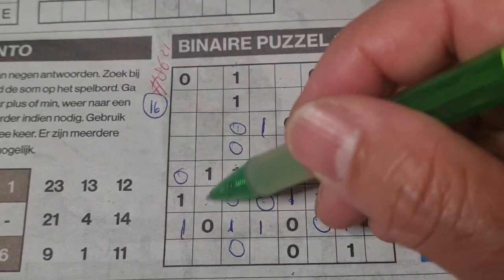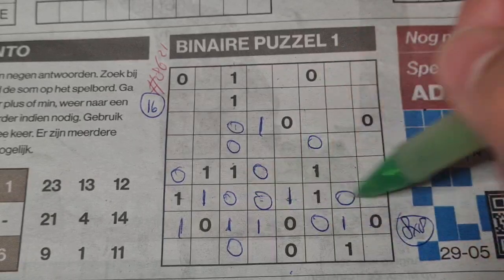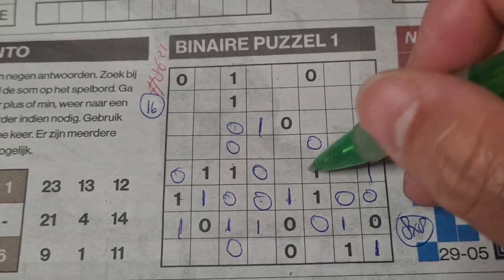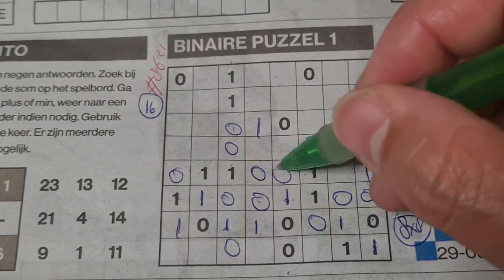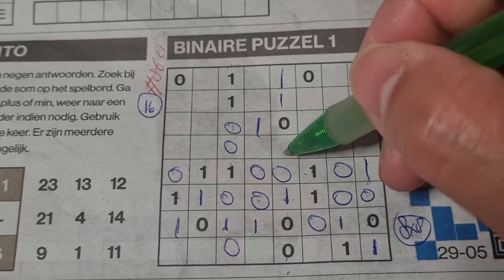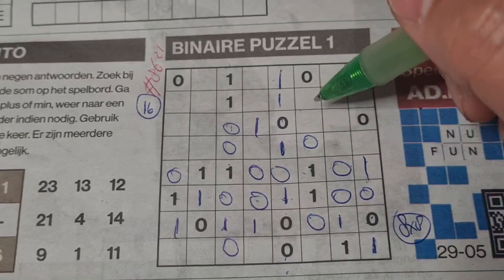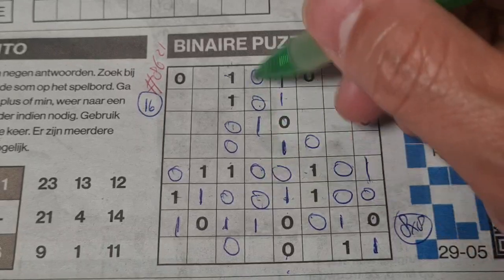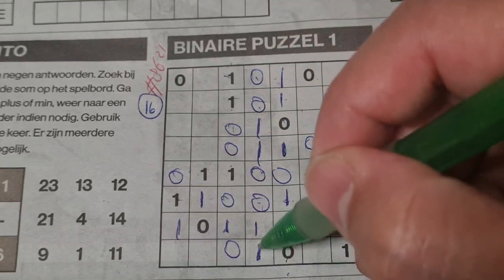Double O here 1, there 1. 4 ones we have here, so the rest are O's. Double O here 1, there 1. 4 ones we have here, so the rest are O's. 4 O's we have here, so the rest are 1s. Between the 1s comes an O, between the 1s comes an O. 4 O's we have here, so the rest are 1s.